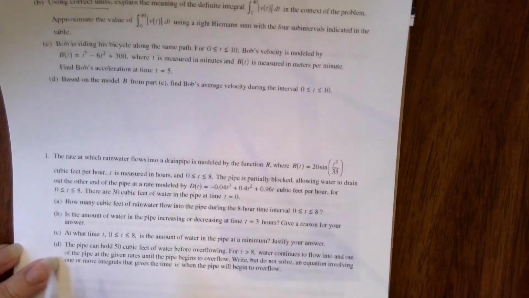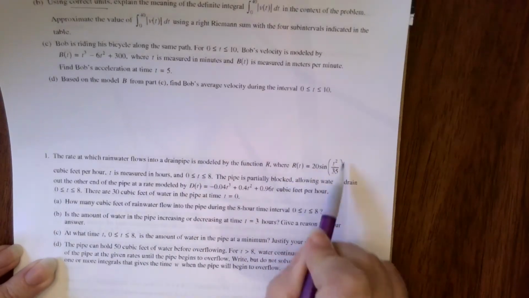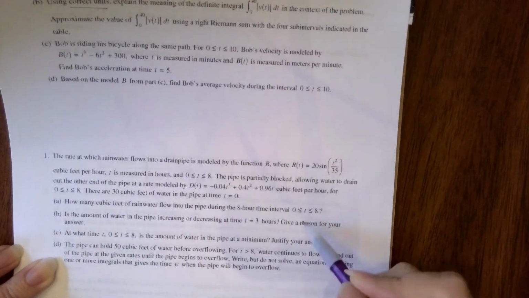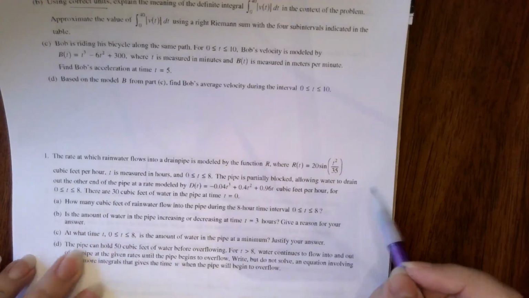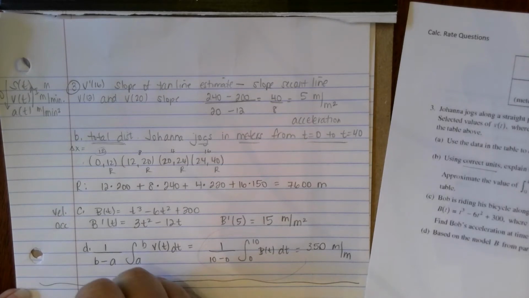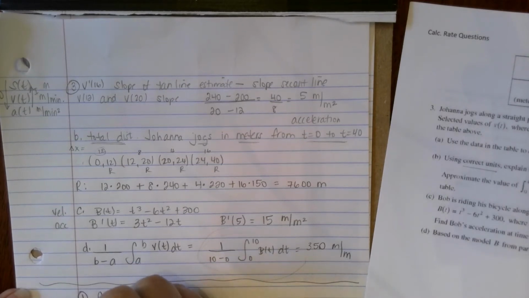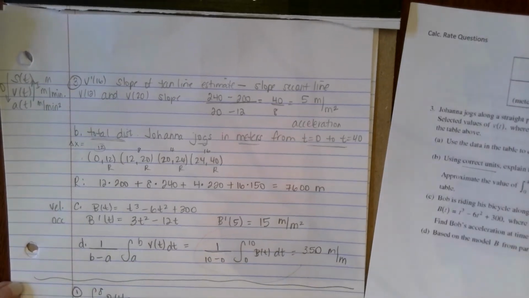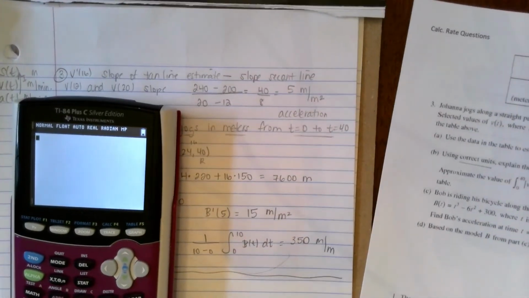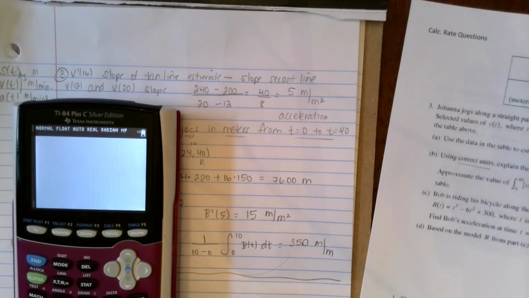So now it says how many cubic feet of rainwater. So this formula is cubic feet per hour. Well, I want to get rid of a time. When I'm getting rid of a time, I want to integrate. So I'm going to integrate from 0 to 8 of that r of t. Now, I'm only doing the r of t because they only wanted to know the rainwater flowing in. Well, so we're going to math 9 this thing from 0 to 8.